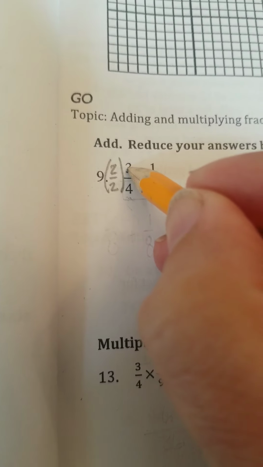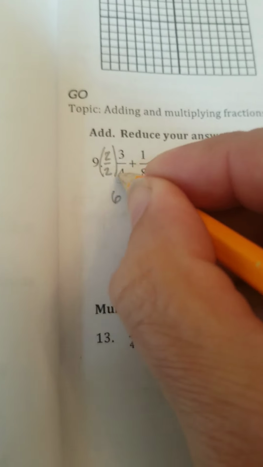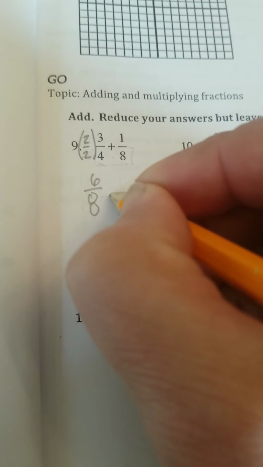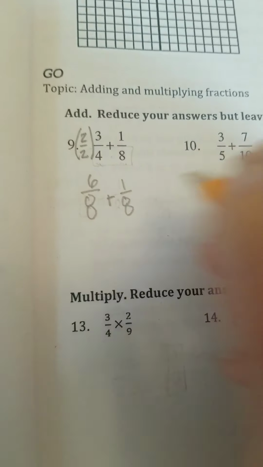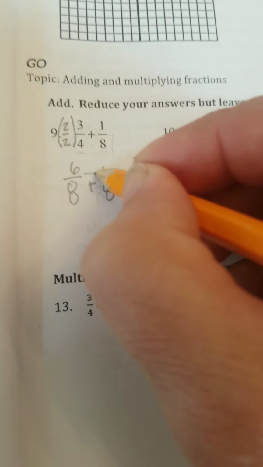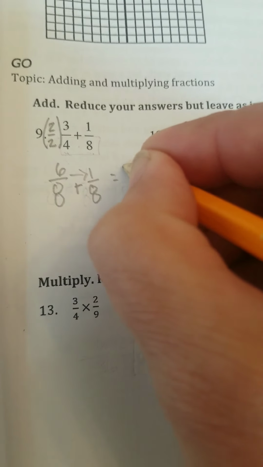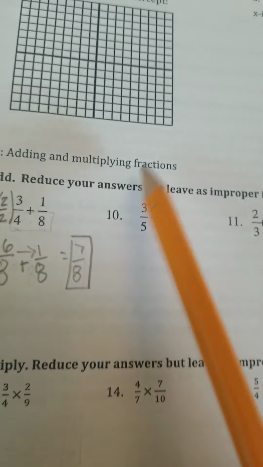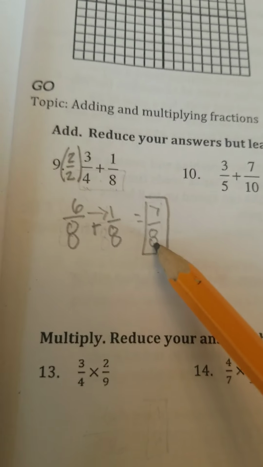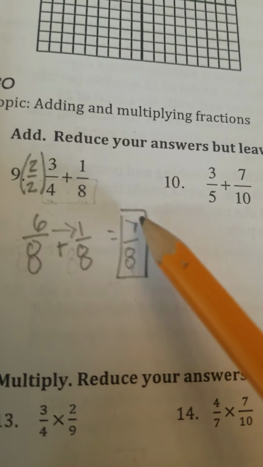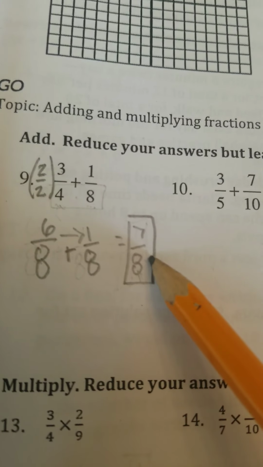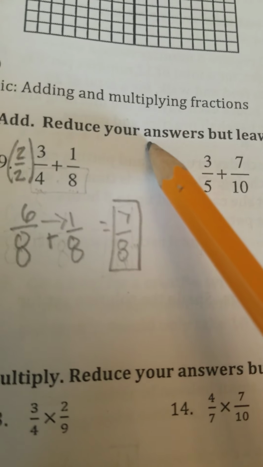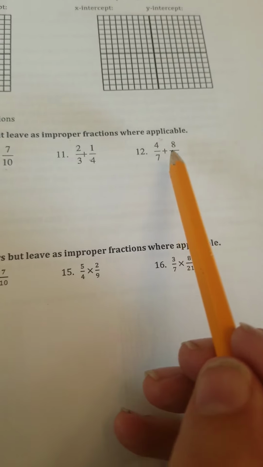So 2 times 3 is 6. 2 times 4 is 8. And then I have a 1/8 that I'm adding to it. When I'm adding my fractions, I just add my numerators, which gives me 7/8. The denominator stays the same. It says that I can leave it as an improper fraction. So if this was 17/8 or 12/8 or 13/8, I could have just left it like that. But I do need to reduce it to simplest form. Okay, so that's what you're going to do for 10, 11, and 12.